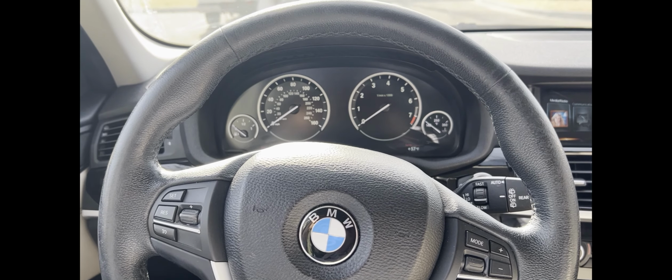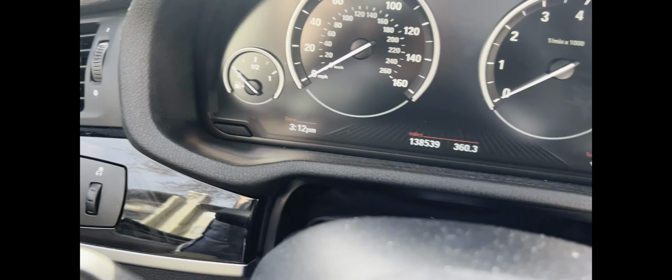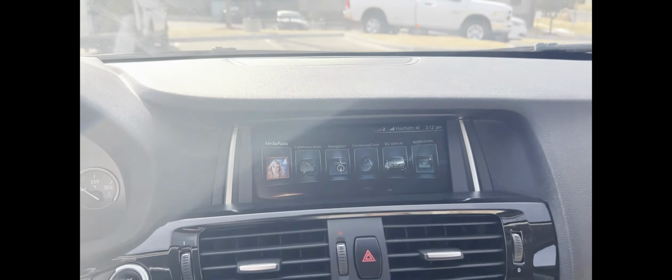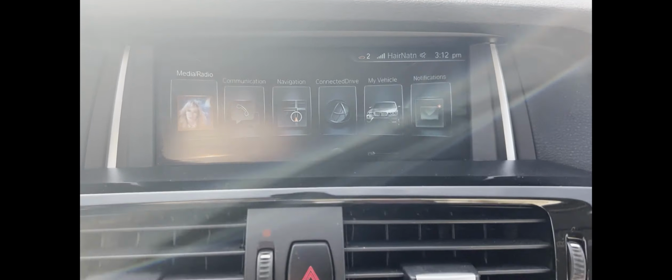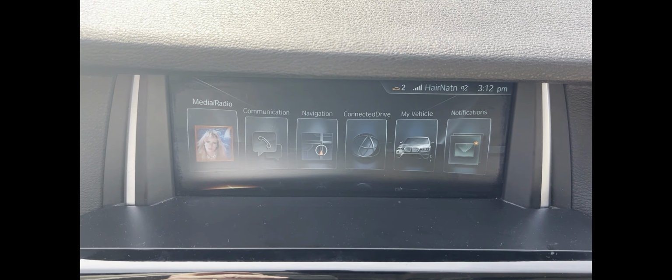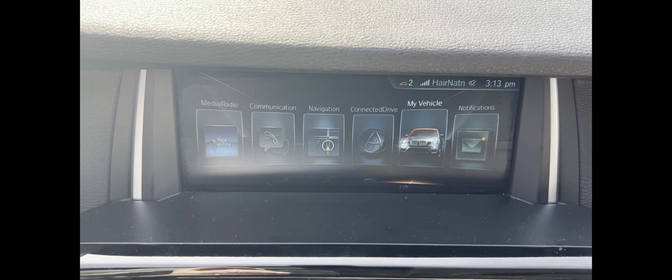I'm going to adjust the time on my BMW X3. It says 3:12 right now. It is 4:12. Go to your dial. This is a 2017. Make this so you can see it. It's on the left. Go to the right. Second to the right. My vehicle.